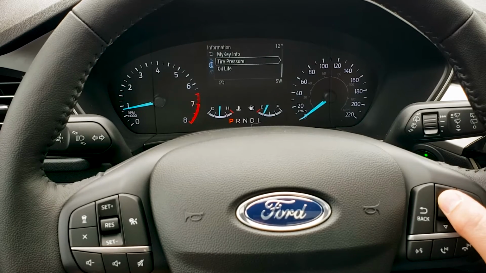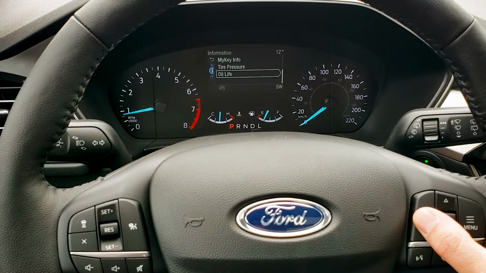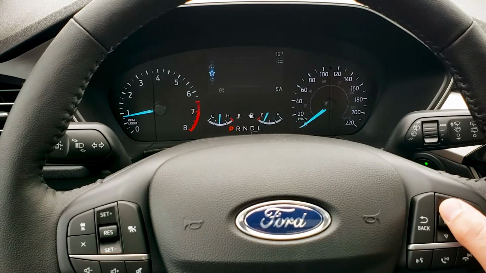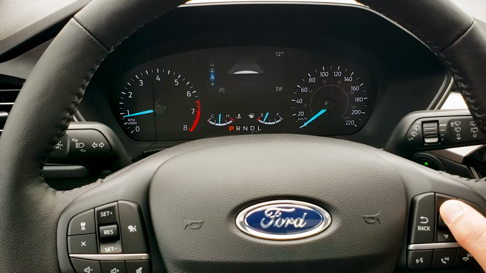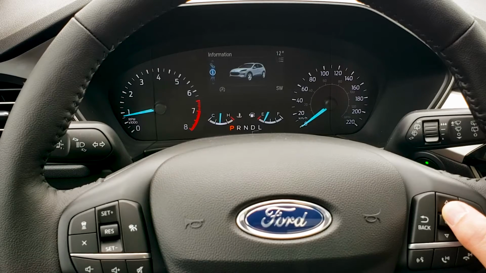We've got my key info, tire pressure, and then the oil life. So whenever you change the oil, you'd go there in order to reset that value there. And I believe that is it for the screen. Perfect. Nice and simple. I like that.